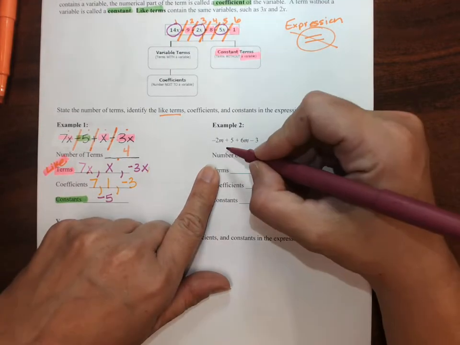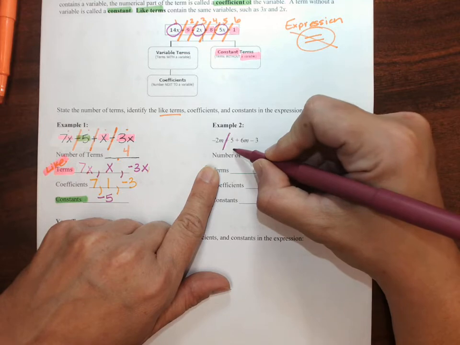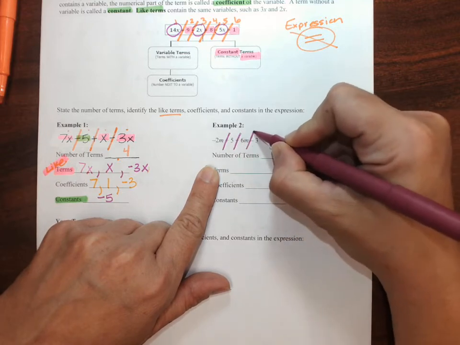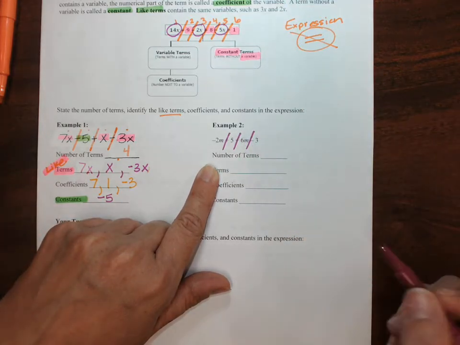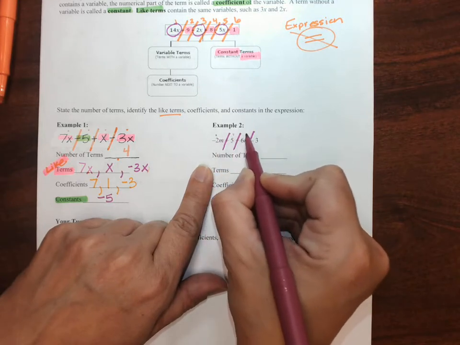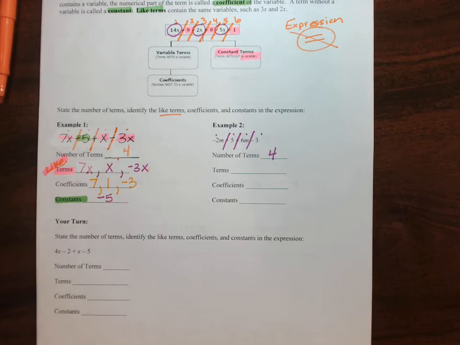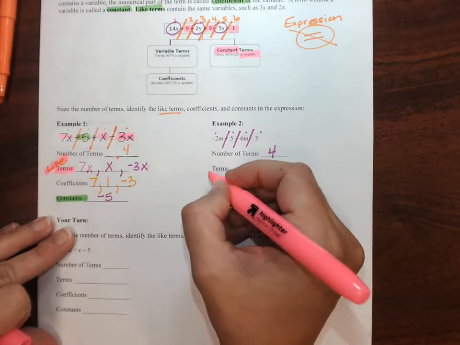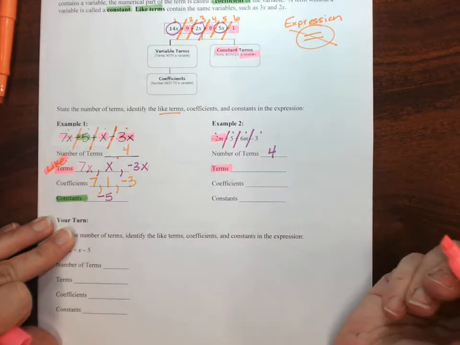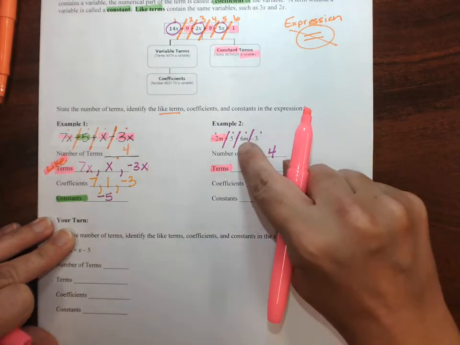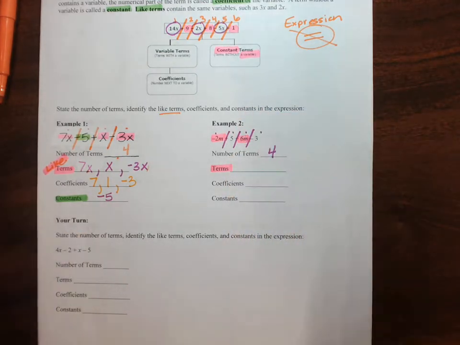I'll start with the number of terms and I'll place a bar on the addition and subtraction signs. So I've got 1, 2, 3, 4 terms. The like terms I'll highlight in pink. -2m, and that's a +6m.